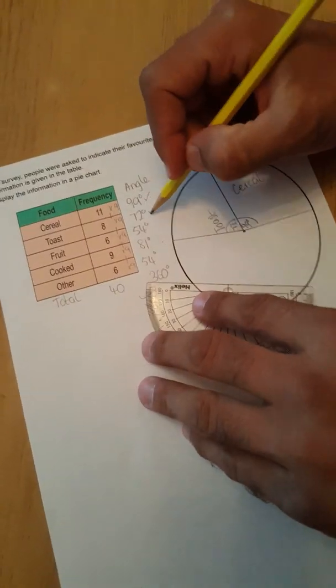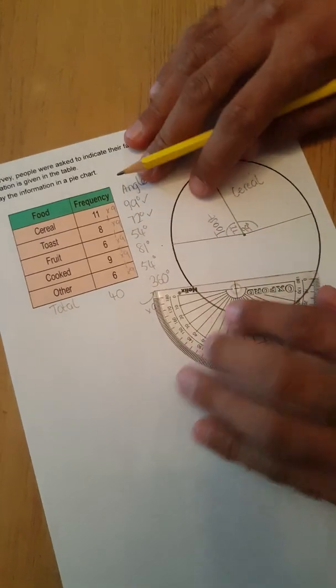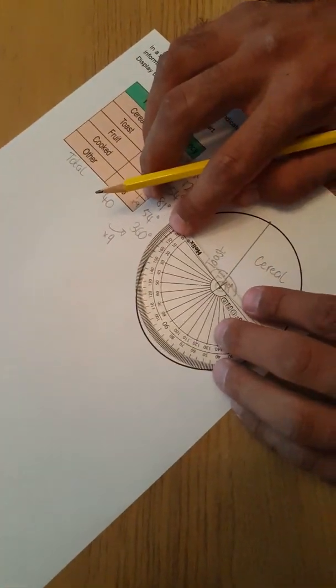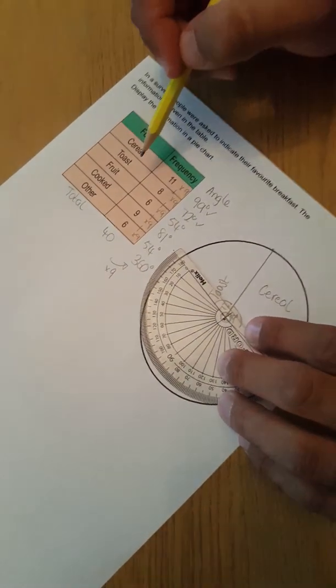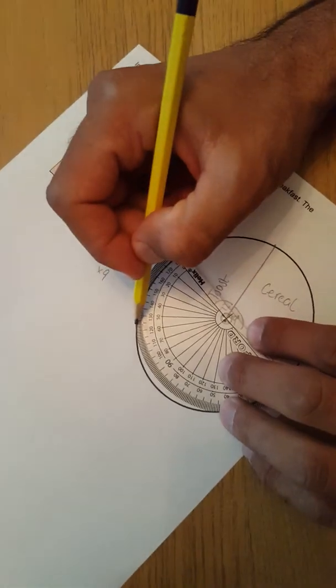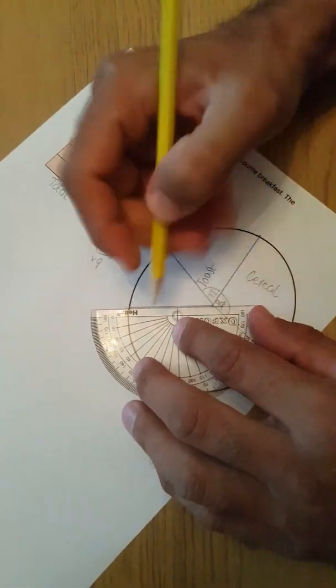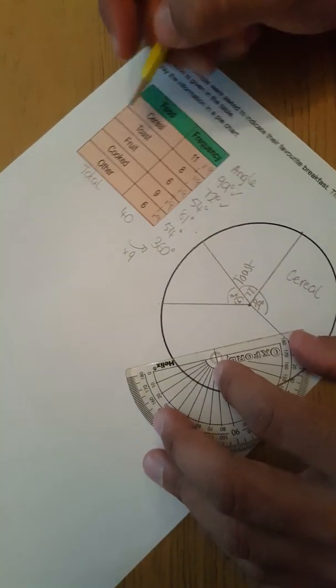The third one is fruit. So we now measure fruit, which is 54 degrees. Turn the pie chart around, go straight to the baseline, and measure 54 degrees. Measure that as 54 degrees and label that as fruit.